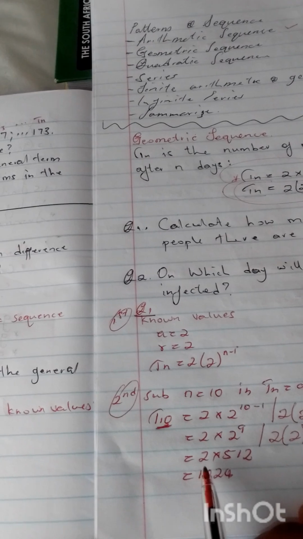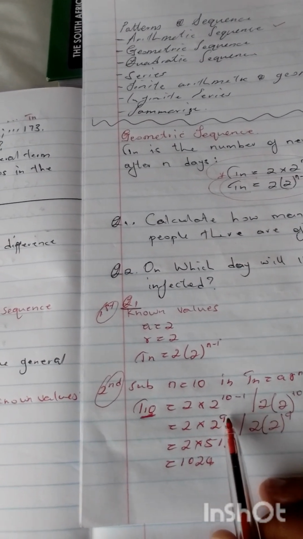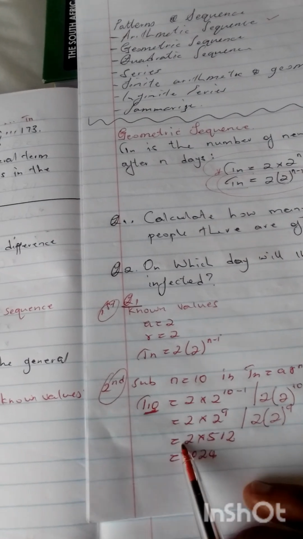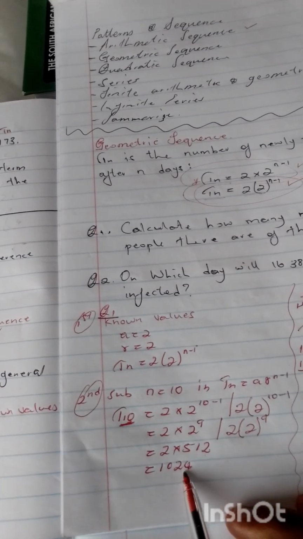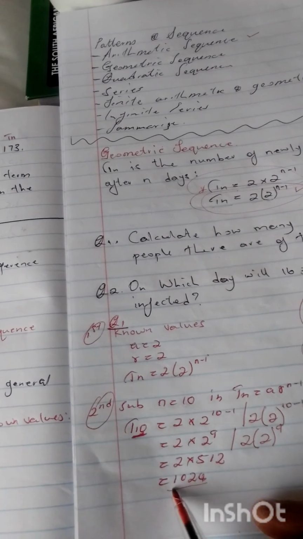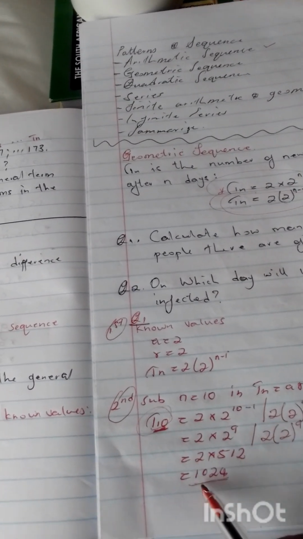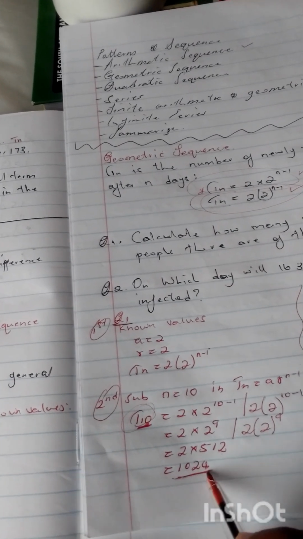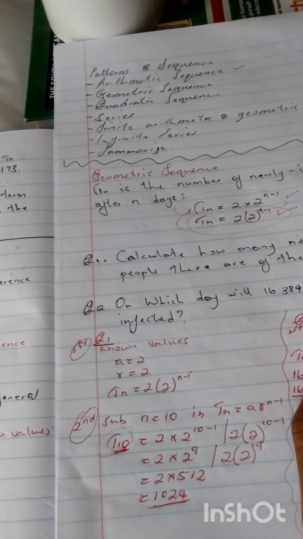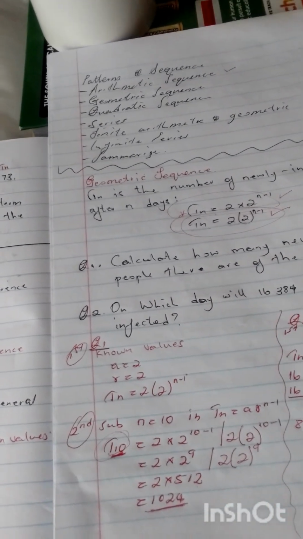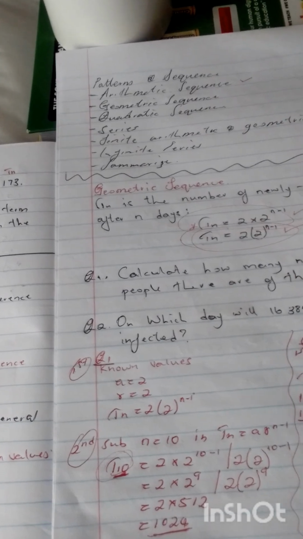That will give us 2 multiplied by 512, right? 2 to the power of 9 is 512. So 2 multiplied by 512 actually gives us 1024. So it means the 10th term will be 1024. So there will be 1024 newly infected people on the 10th day. I'll give you that particular sequence at a later stage.